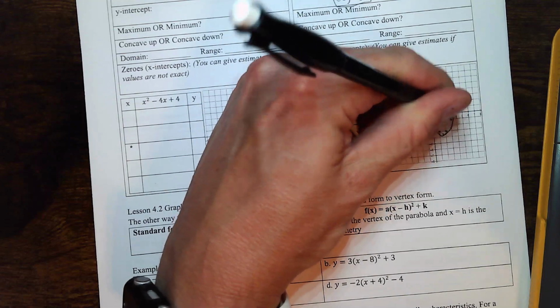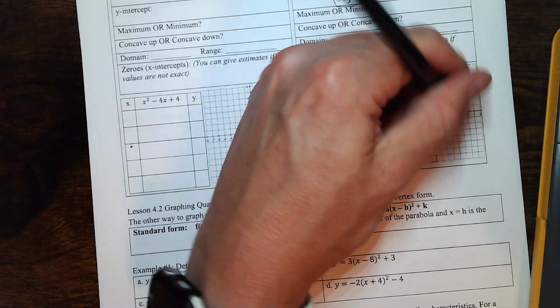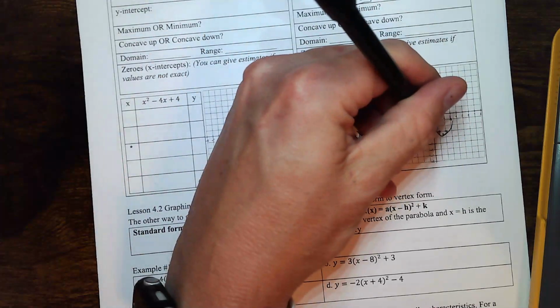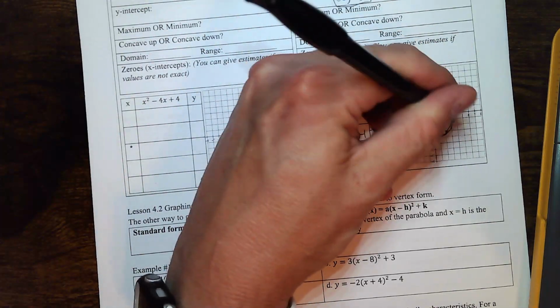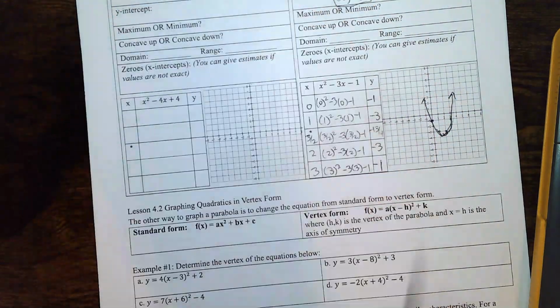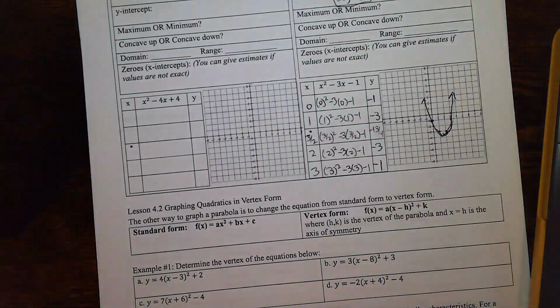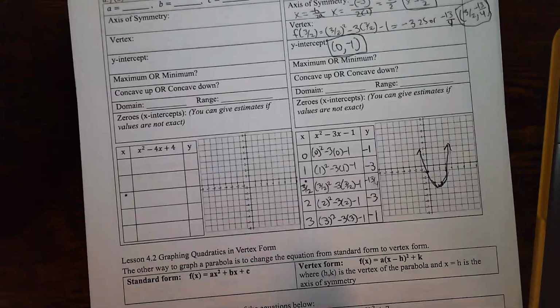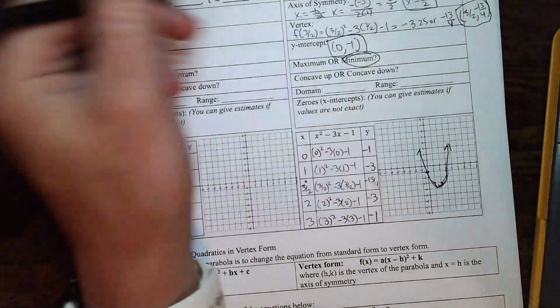Hopefully do better than I did last time. Whoops. Nah, I did not. All right, so make sure it's rounded there. So there's my graph.